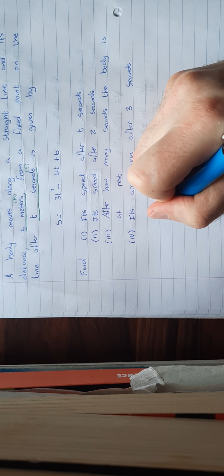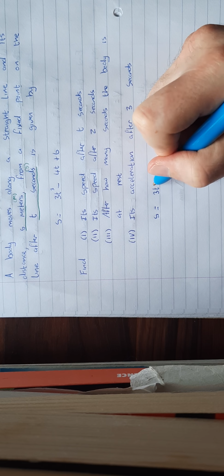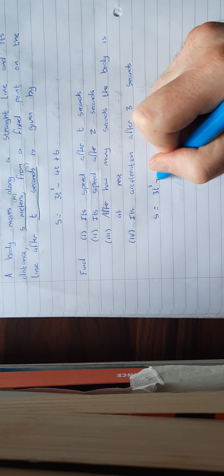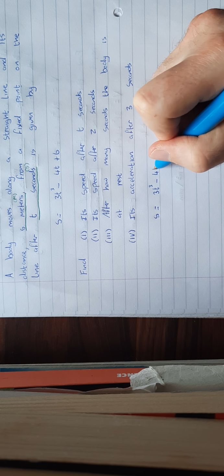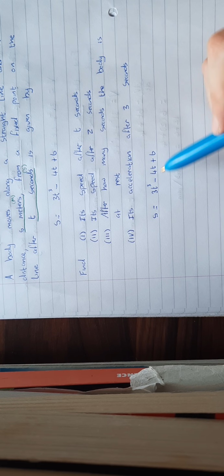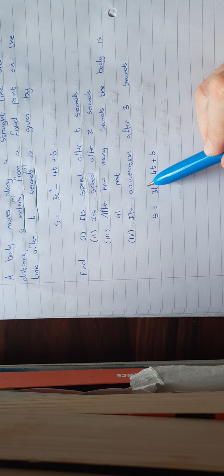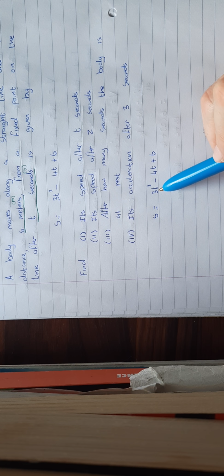So s, which is distance, is equal to 3 times t cubed minus 4 times t plus 6. What we have to do is differentiate this, and we just use what we've learned in class. Again, we look at each term and we need to differentiate each term.